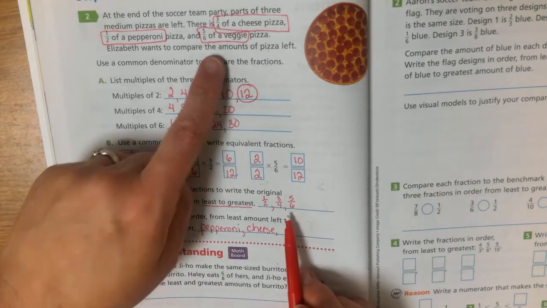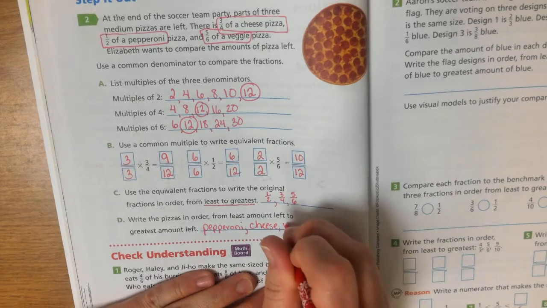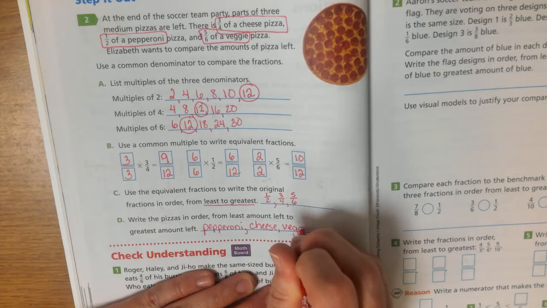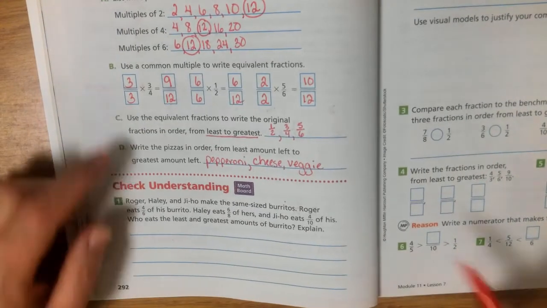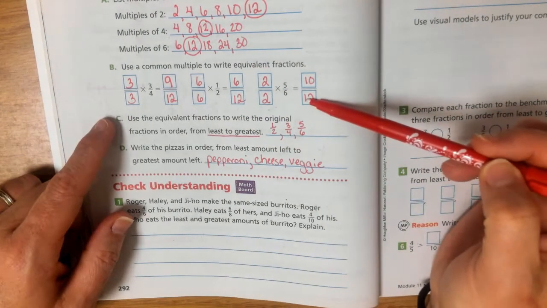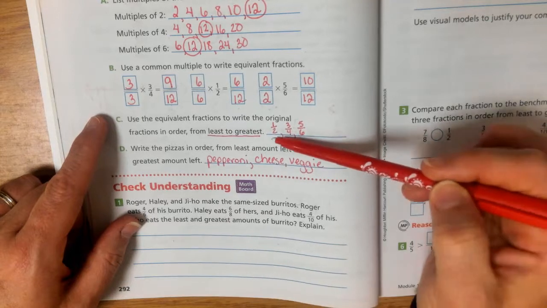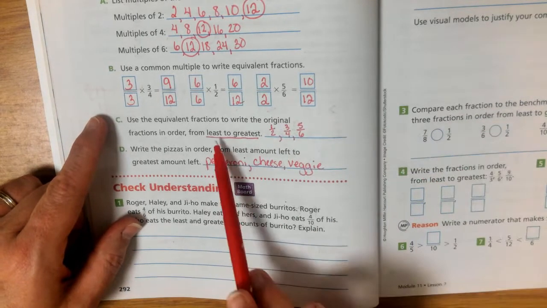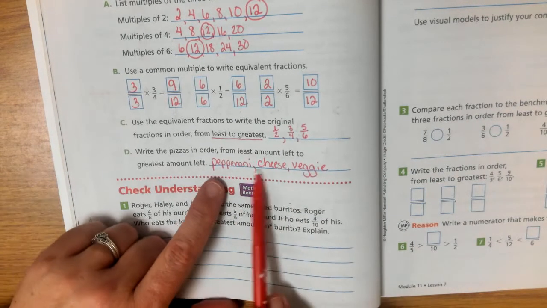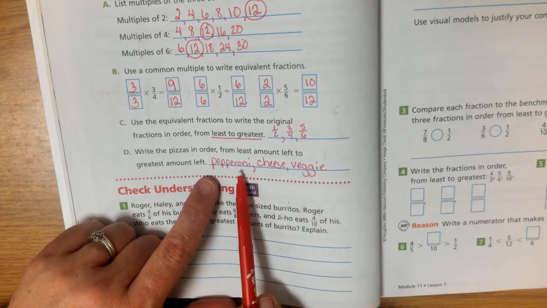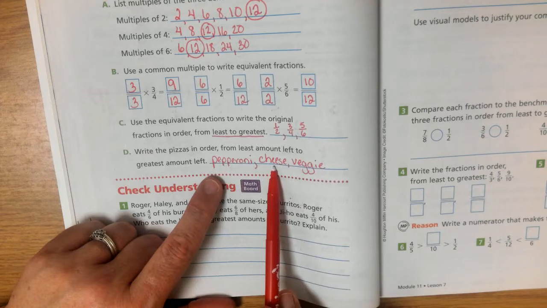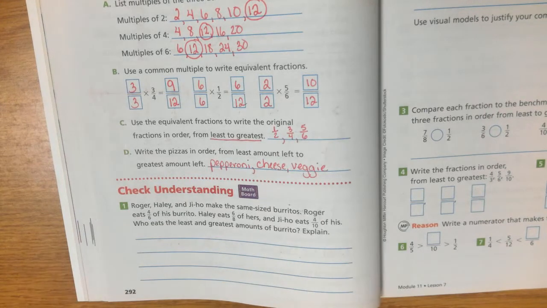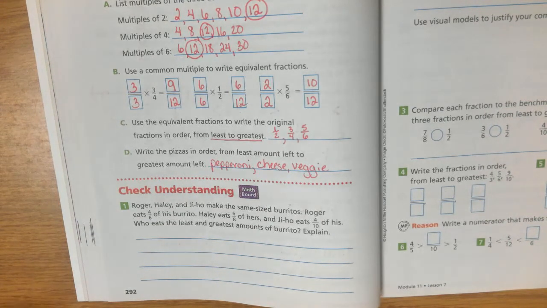And then the greatest amount that was left was our veggie. So see how we were able to use a common denominator to help us organize our fractions in order from least to greatest. So then it made it easy for us to tell it was pepperoni had the least amount left, cheese, and then veggie had the most amount left. Okay?